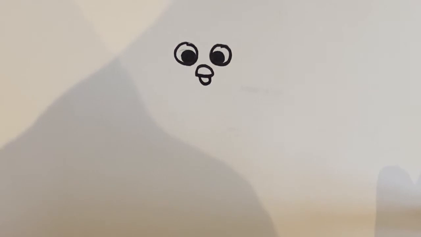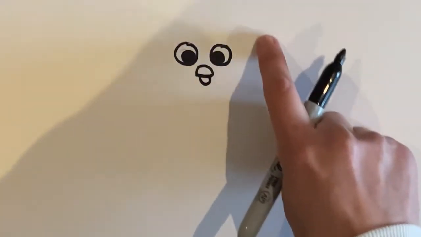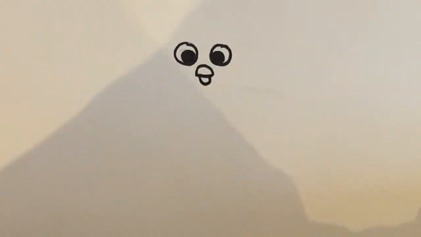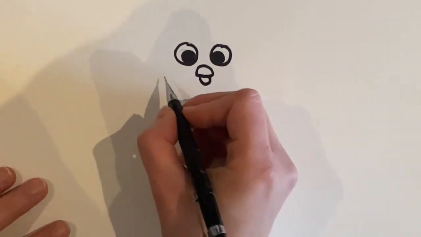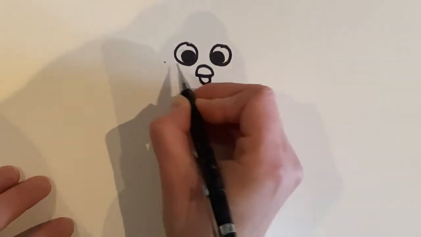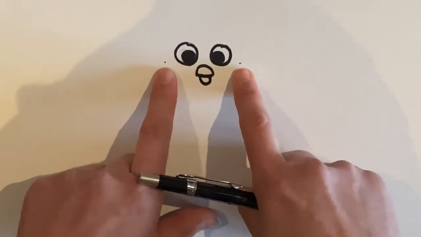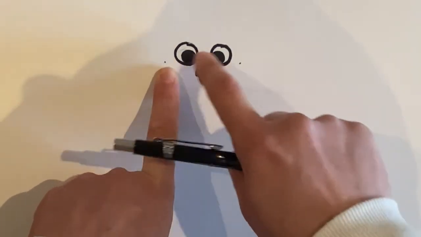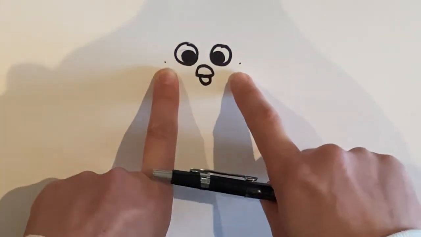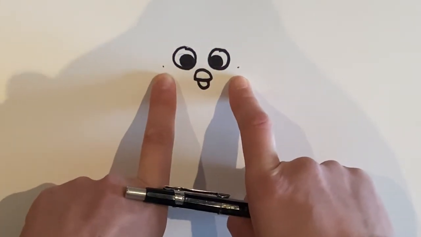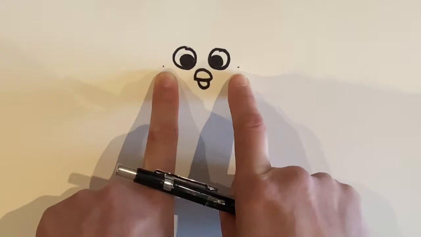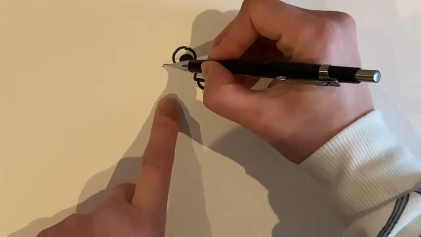The next step is we're going to do the top of his head. So I'm going to do 2 dots next to his eyes. I'm going to do a dot here and a dot here. Okay, so 2 dots. And I'm going to draw a curve to connect those dots, and that is going to be the top of our penguin's head. I'm going to do it in pencil because if I don't like the shape, I'm going to rub it out.